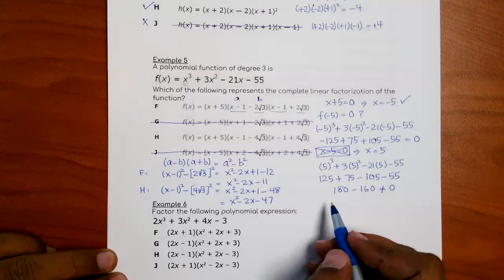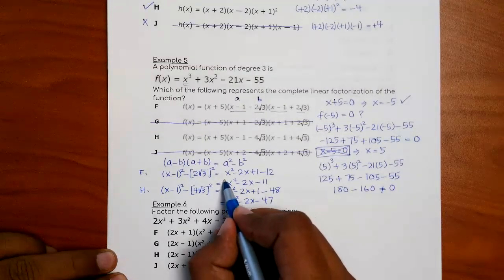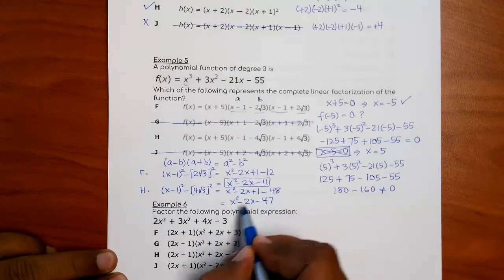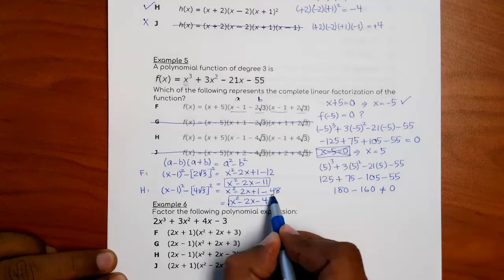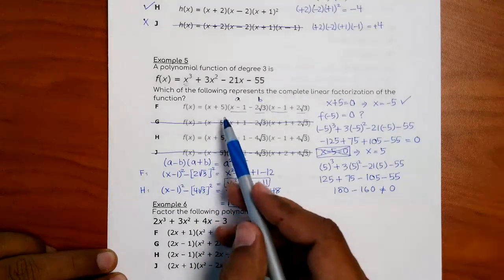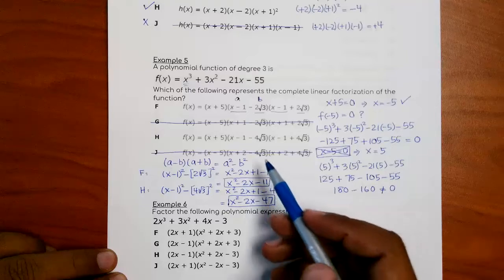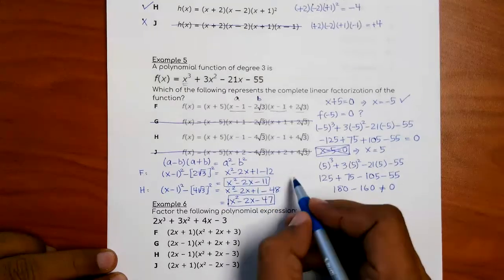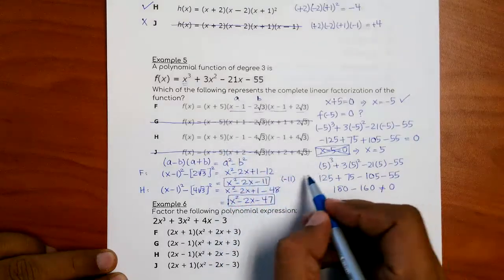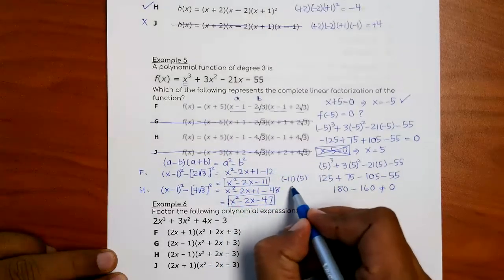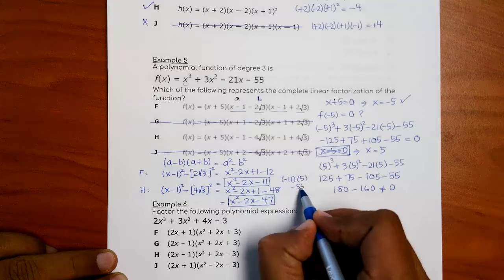Now if you look at this term, and you look at this term, we don't need to go ahead and do the complete multiplication with x plus 5, but let's look at the 2 numbers. So negative 11 times plus 5 is negative 55.